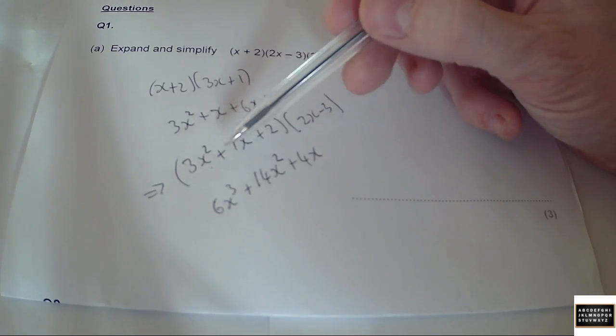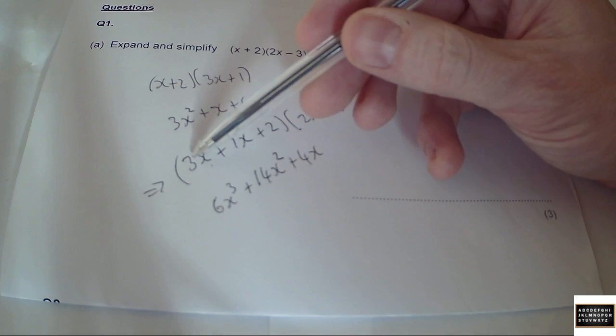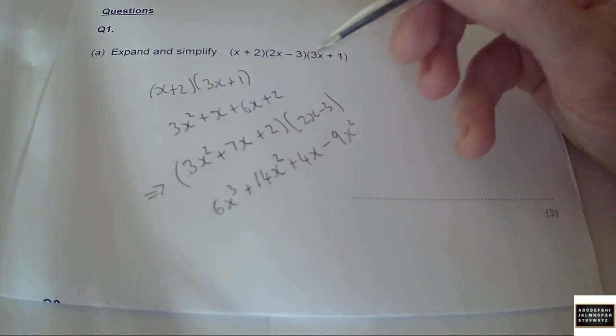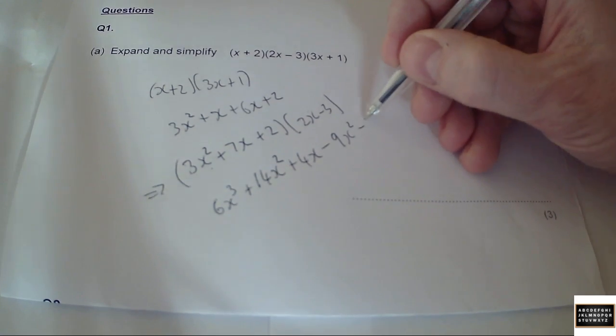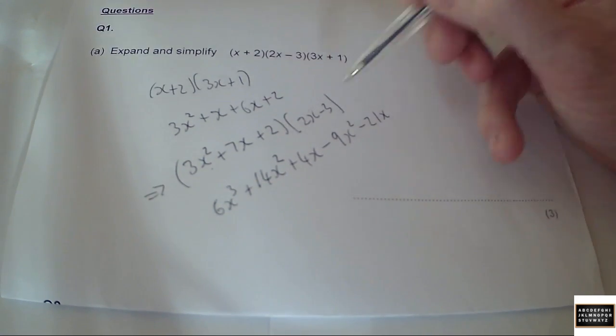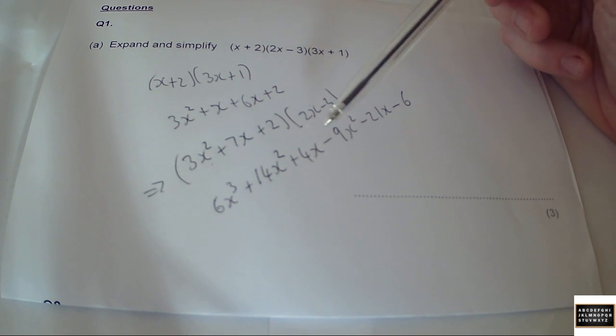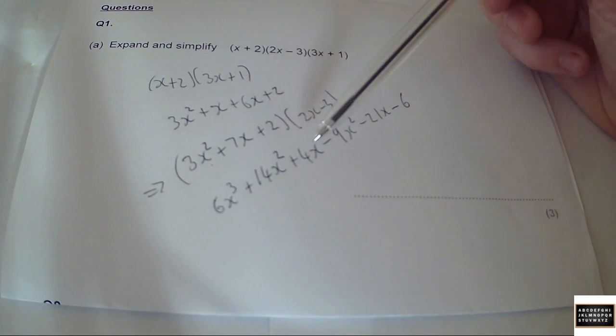Now I'm going to multiply everything in here by minus 3. So 3x squared times minus 3 is minus 9x squared. 7x times minus 3 is minus 21x. And then 2 times minus 3 is minus 6. Now, this is where I have to do the simplifying bit. I'm going to collect together all the like terms.